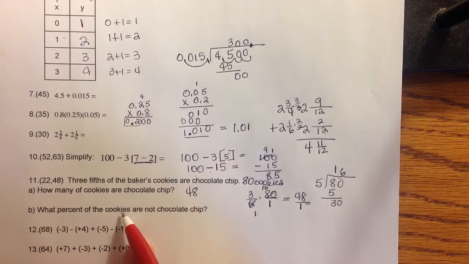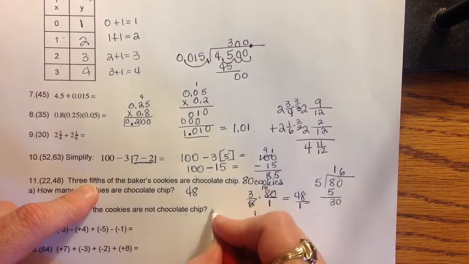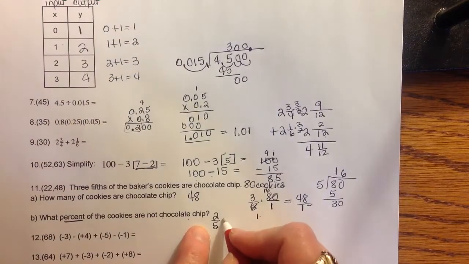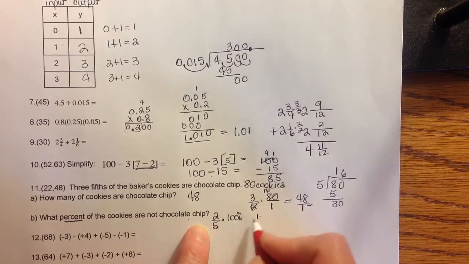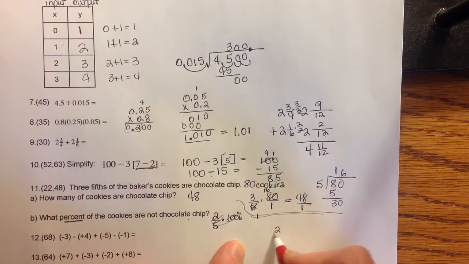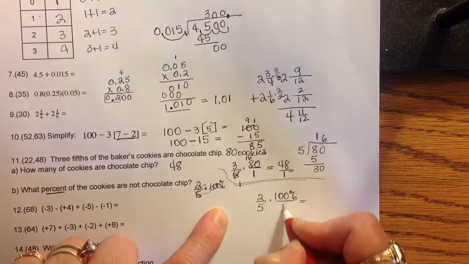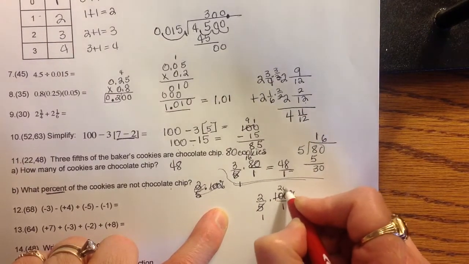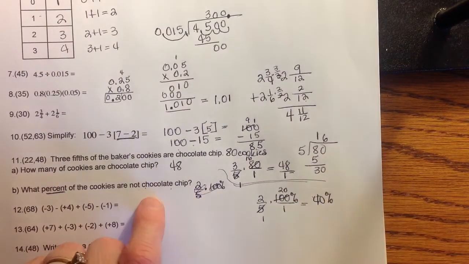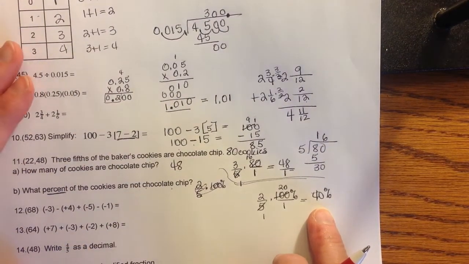Now, what percent of the cookies are not chocolate chip? Well, we know 3/5 are chocolate chip. So 2/5 are not chocolate chip, and we need to write that as a percent. So let's multiply it by 100%. We'll section that off just a little bit. I tell you what, let's move this down. So 5 goes into 100 20 times. 2 times 20 is 40%. So 40% was not chocolate chip, then that meant 60% would have been chocolate chip.